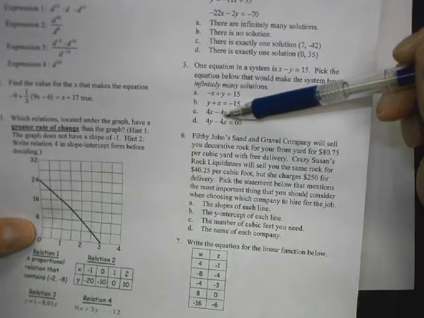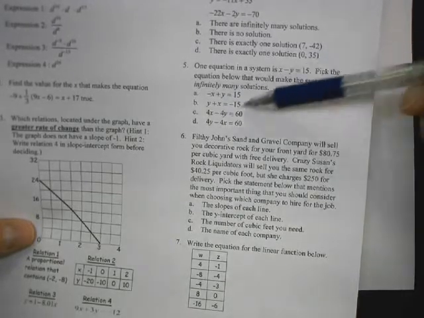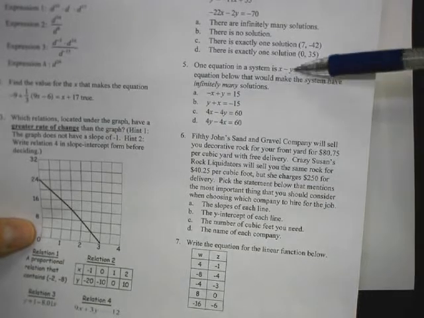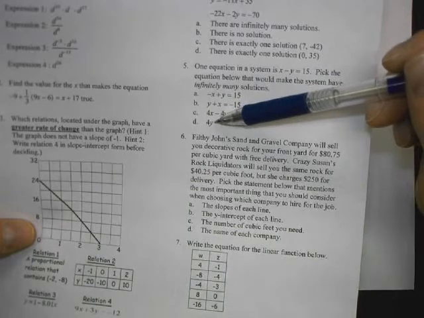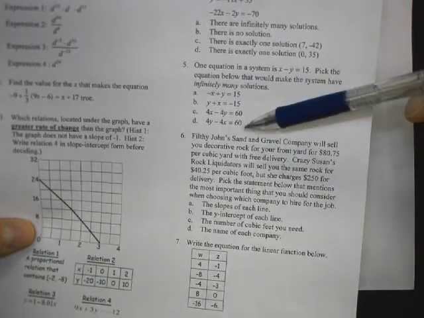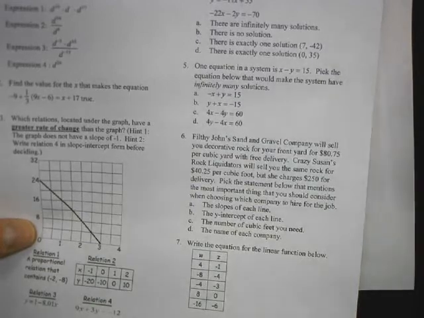Again, be careful, these two were switched, so go to your x's first. To get from x to negative 4x, that's times negative 4. To get from negative y to positive 4y, that's also times negative 4. To get from 15 to 16, that's times positive 4. That's not the same thing as negative 4. So the answer for that is C.